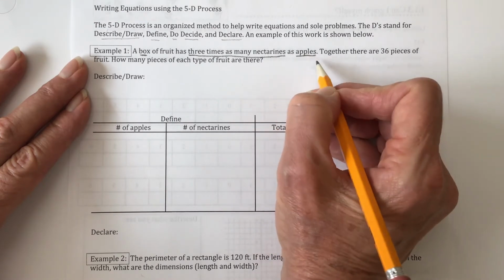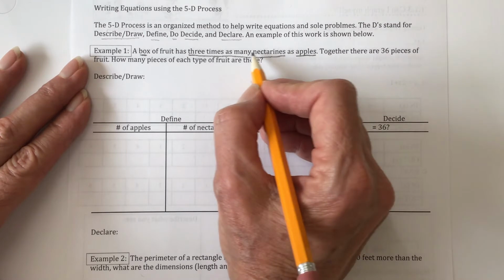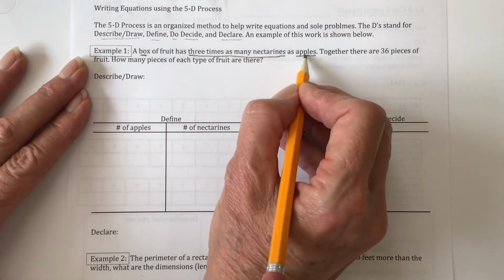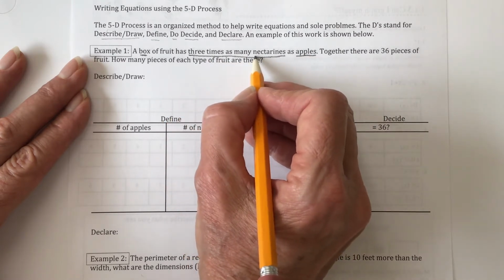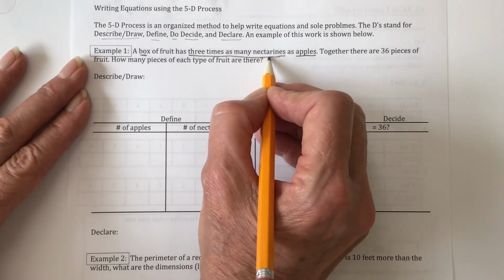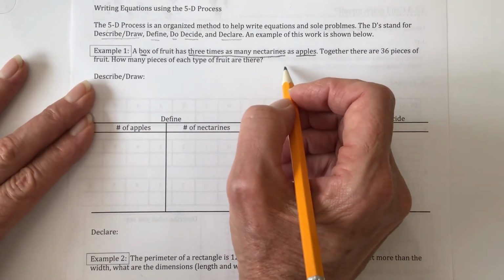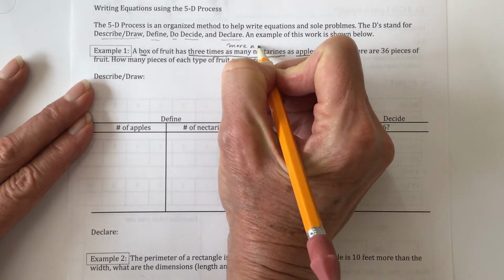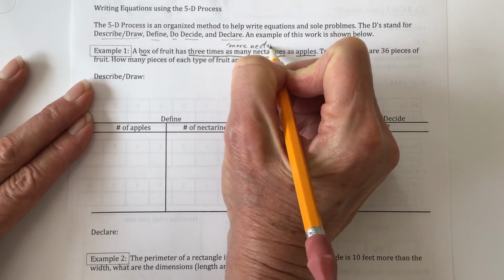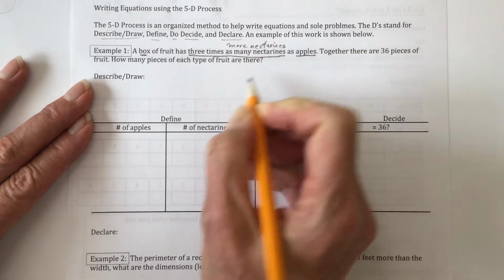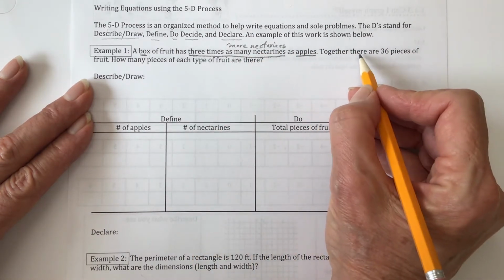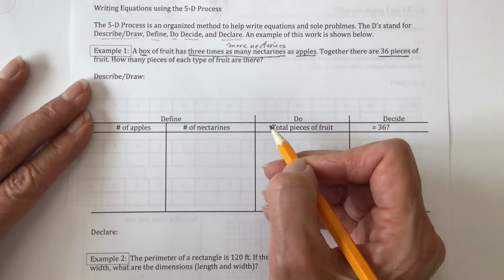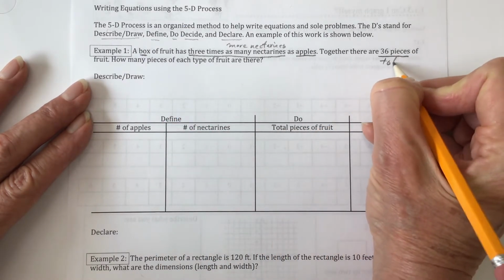So we've got nectarines, apples, and we know more about how many nectarines there are. So if we know how many apples there are, then we know there are 3 times as many nectarines as apples. Okay, so there are more nectarines. Just make a note of that. Than apples. Together, there are 36 pieces of fruit. Okay, so 36 pieces of fruit is our total. So I'm going to put that there too.